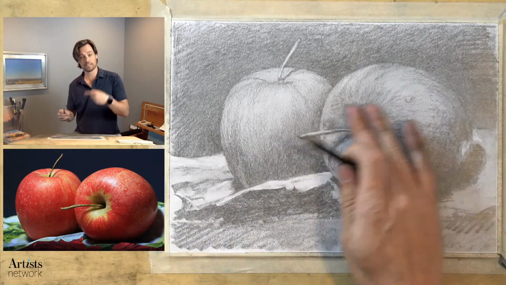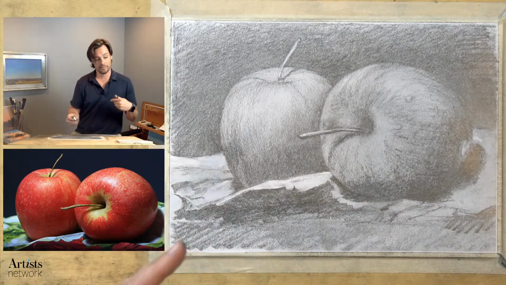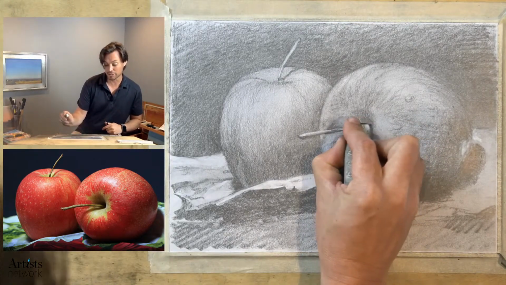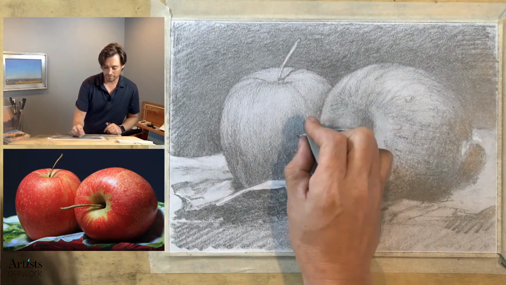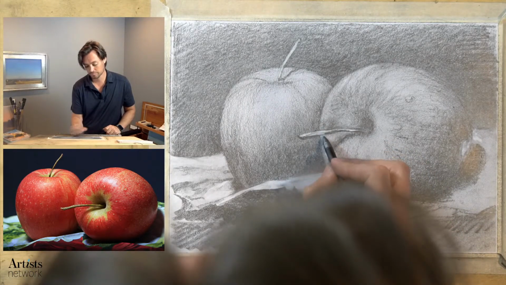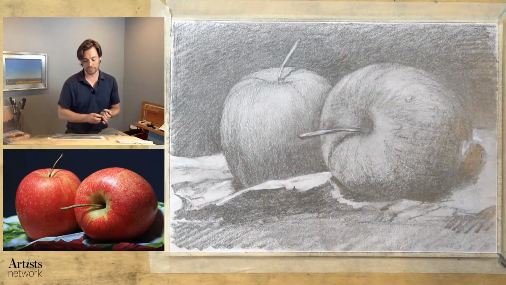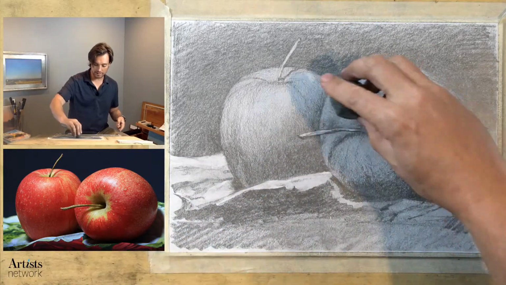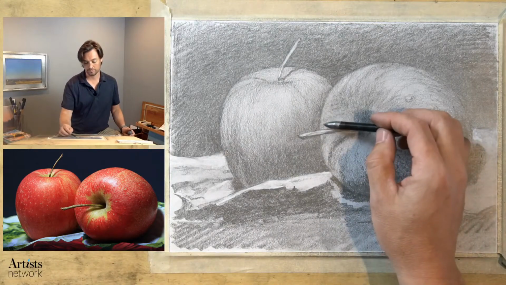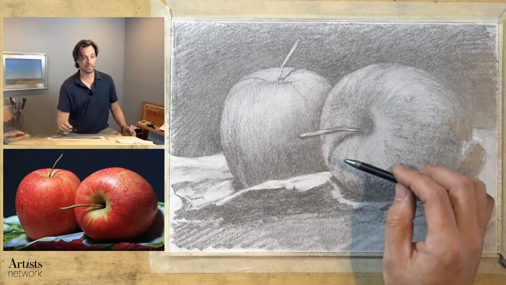Also, I'm trying to think about it. I want to make sure that it's not a consistent, even line. It's not what I see in the photo, and if I make it a consistent line, it's going to call attention to itself and flatten out. So there, I just gave it a little bit more form. Not quite exactly what we're seeing in there, but I think it's close enough. There's this dark spot around it that I need to lighten up. I'm going to use my kneaded eraser to tap that up. All right.